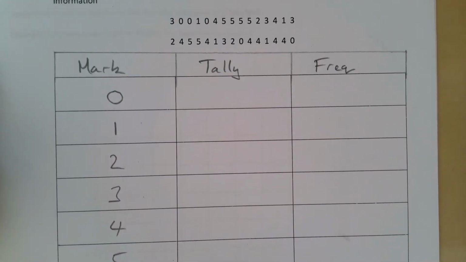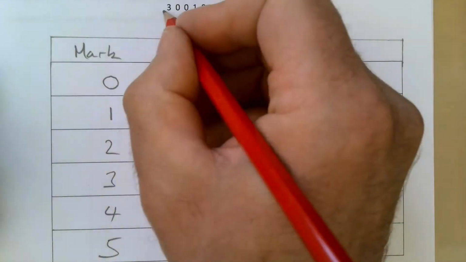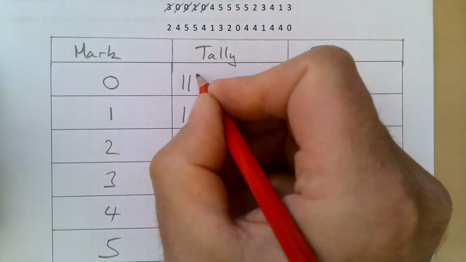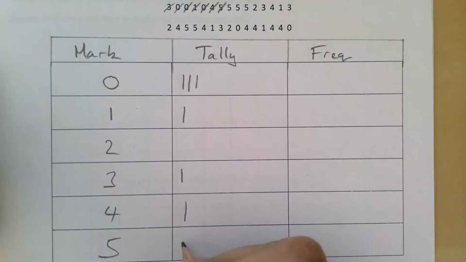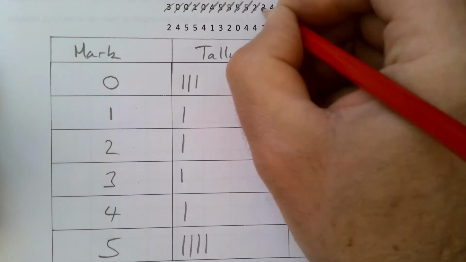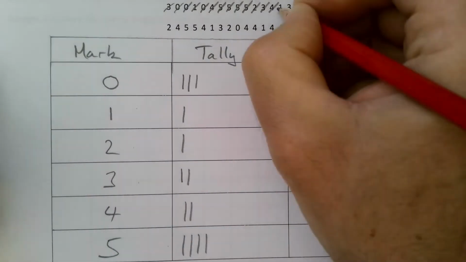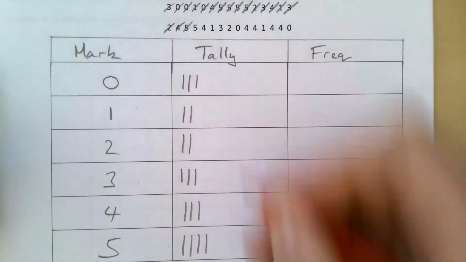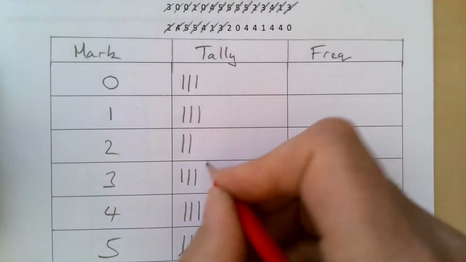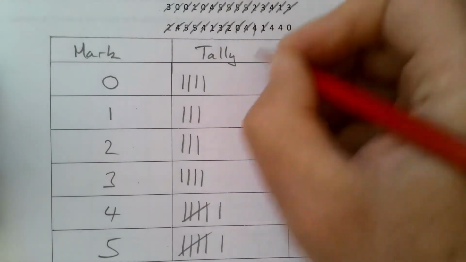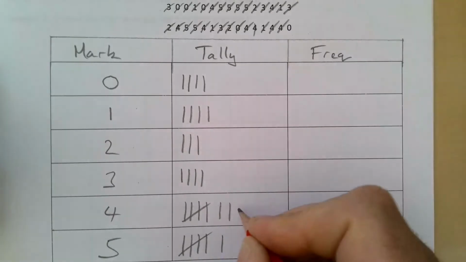So let's go. We're just going to go through them one at a time and mark them off as we go. So my first one is a 3, a 0, a 0, a 1, a 0, a 4, 5, 5, 5, 5, 2, 3, 4, 1, 3, 2, 4, 5, 5, 4, 1, 3, 2, 0, 4, 4, 1, 4, 4, and 0.